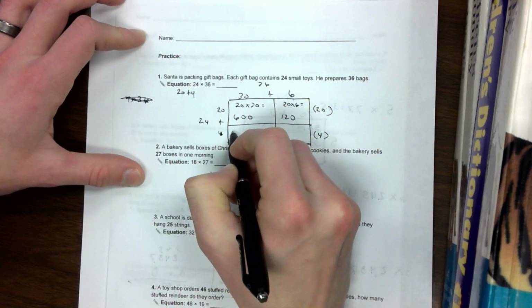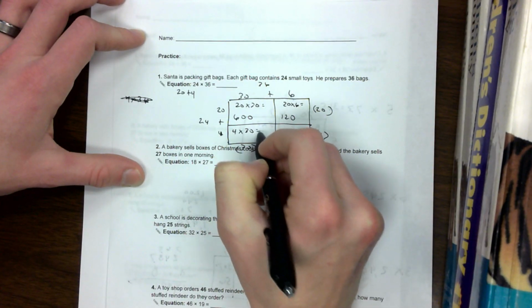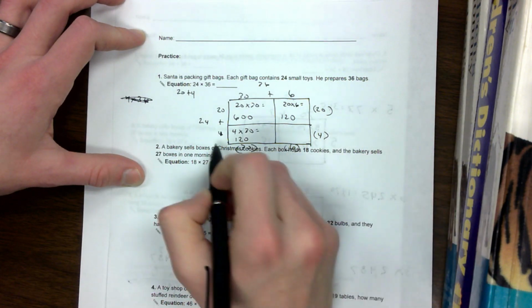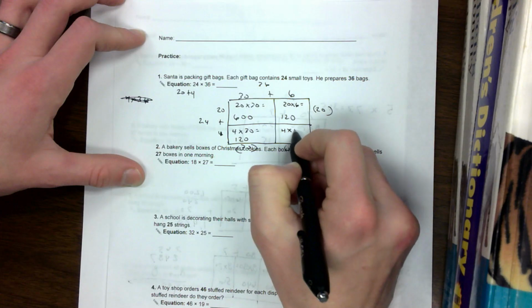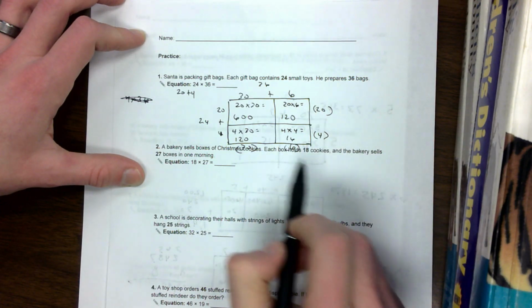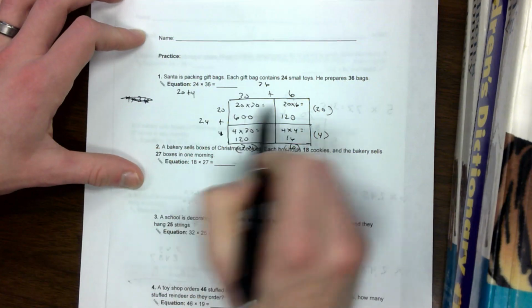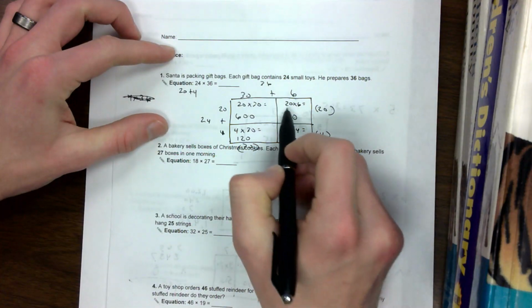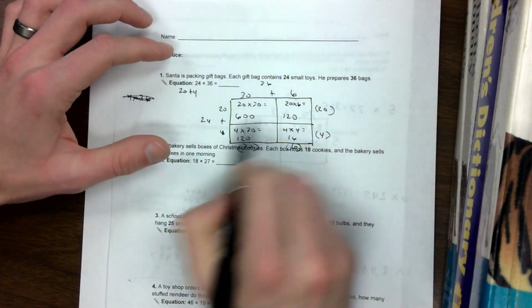Then we have 4 groups of 30, so 4 times 30. 4 times 3 is 12. This is tens, so 120 again. And then we have 4 groups of 4 here, which is 16. And then we add all of these, what we call partial products. I can't believe I haven't mentioned that this whole video, but these, the 20 times 30, 20 times 6, 4 times 30, 4 times 4, these are all partial products.